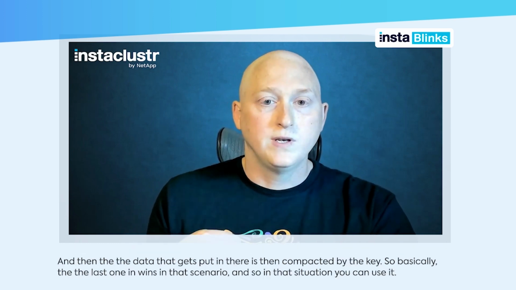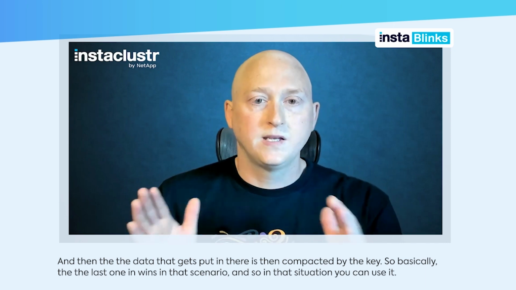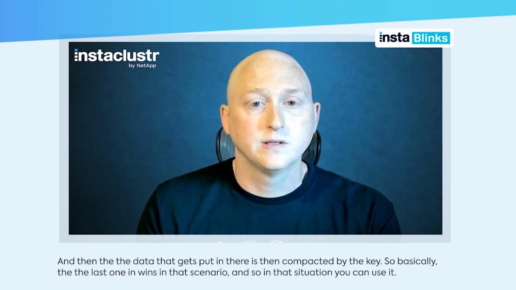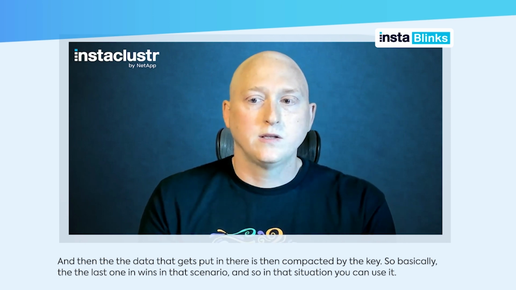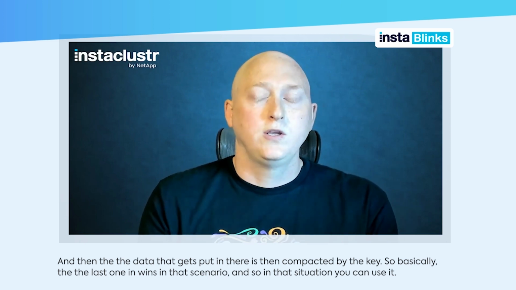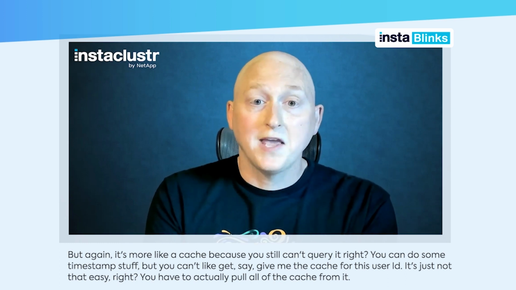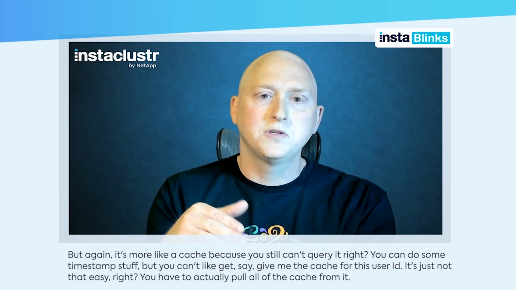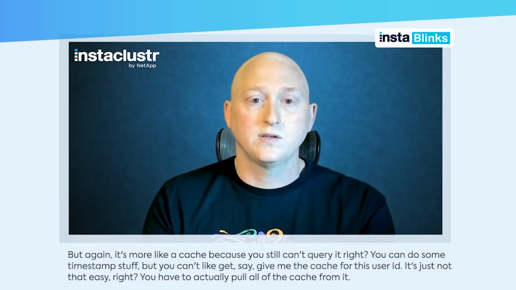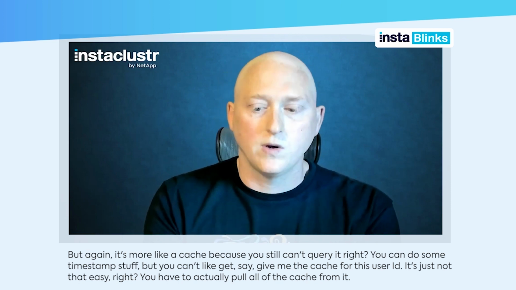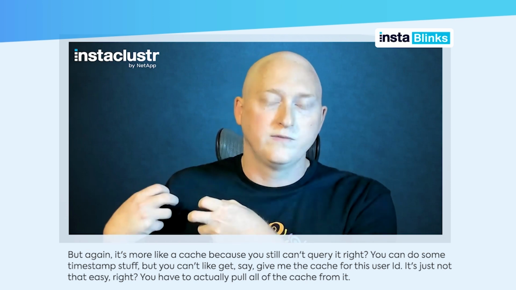And then the data that gets put in there is compacted by the key. So basically the last one in wins in that scenario. And so in that situation, you can use it, but again, it's more like a cache because you still can't query it, right? You can do some timestamp stuff, but you can't say, give me the cache for this user ID. It's just not that easy, right? You have to actually pull all of the cache from it.